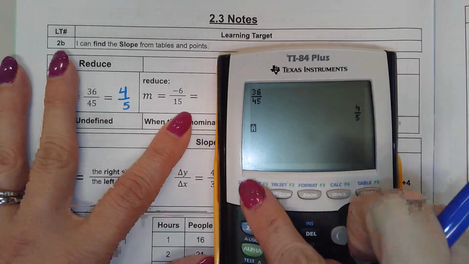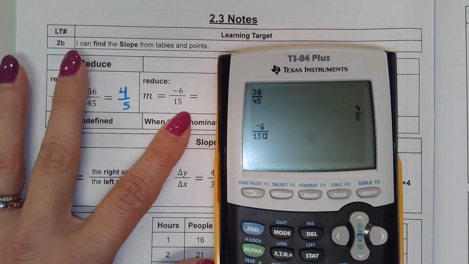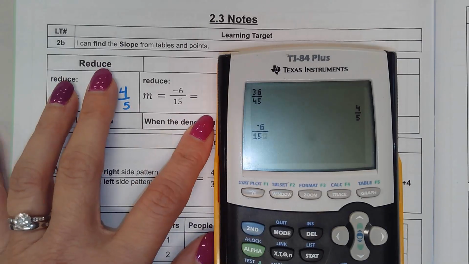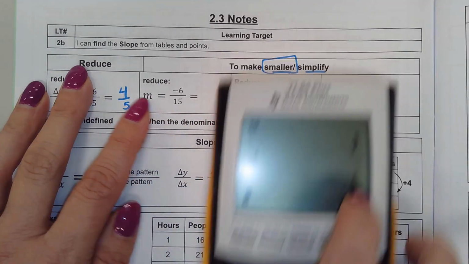Let's try this one right here. We will type -6 on top, 15 in the bottom. And what does that reduce to? -2 over 5.